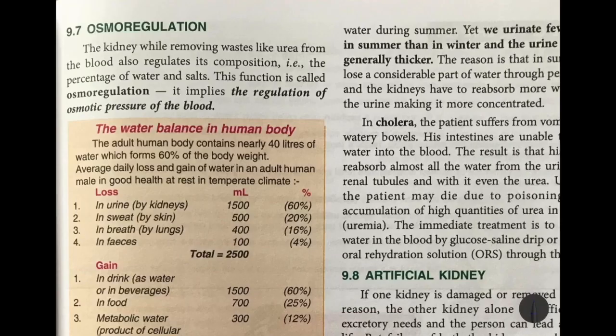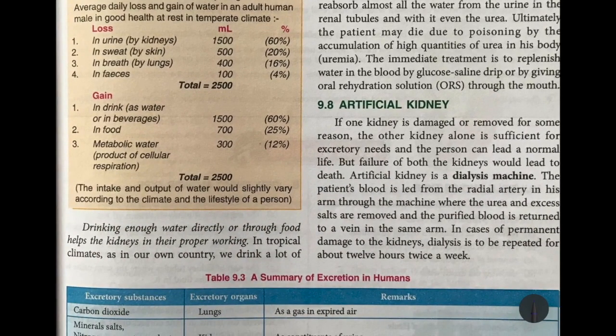Now, the kidney, when it is removing wastes like urea from the blood, also regulates its composition. When we talk about the regulation of composition, we're talking about the percentage of water and salts in the blood. So, this function of the kidney is known as osmoregulation. Osmoregulation actually means the regulation of osmotic pressure of the blood. Drinking enough water directly or through the food helps the kidney in their proper working. So you need to drink at least 8 glasses of water every day.